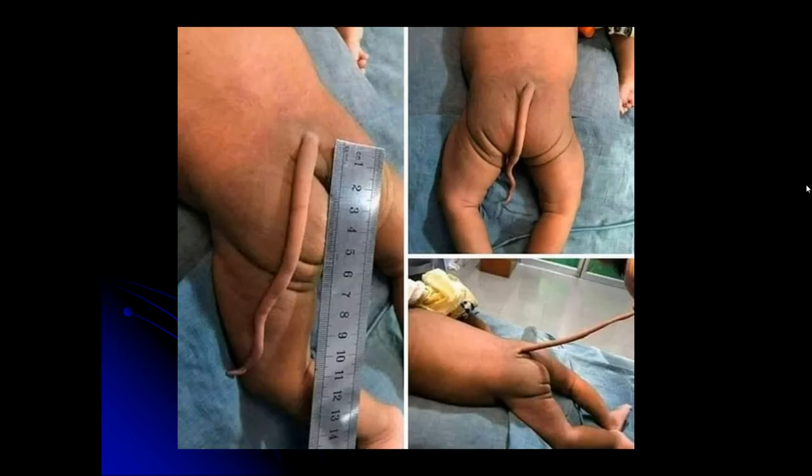Remember, I said that the coccyx can be either 3 or 4 or maybe more vertebrae. And so some children are actually born with a little tail. It's usually removed surgically and no one ever knows about it. But this is a baby that was born in India. And look, the tail is like a foot long. And so they did not remove the tail because they thought that this was a reincarnation of a deity.